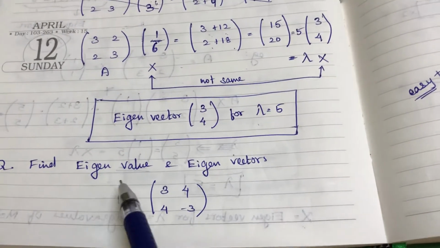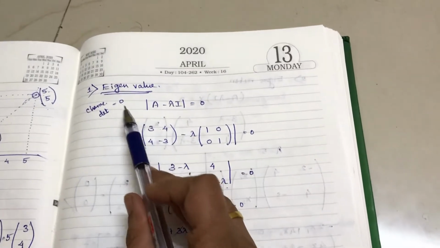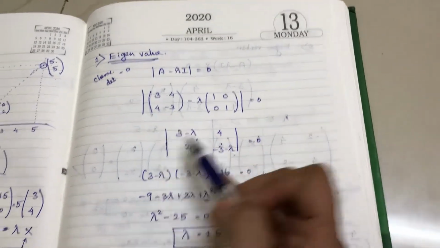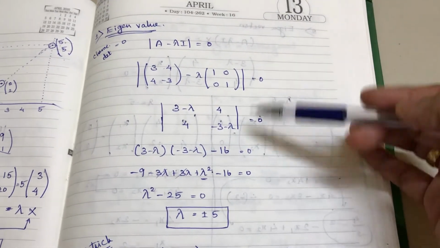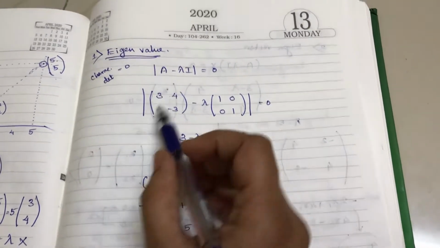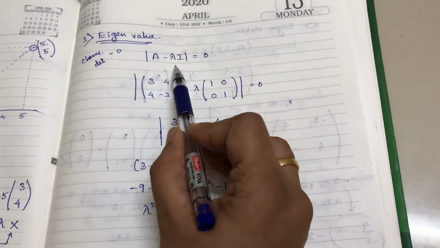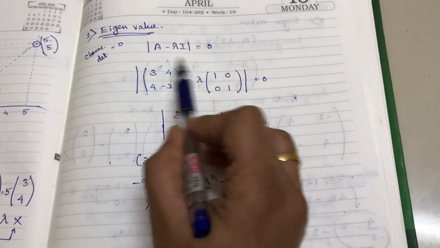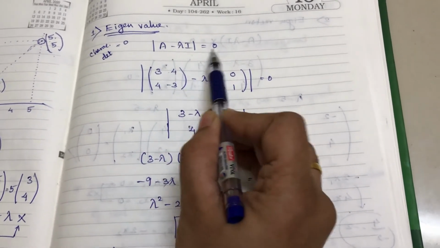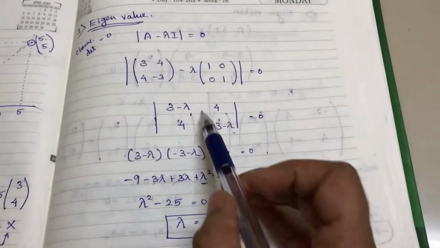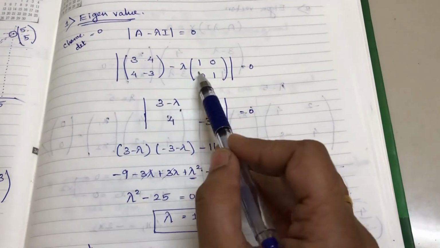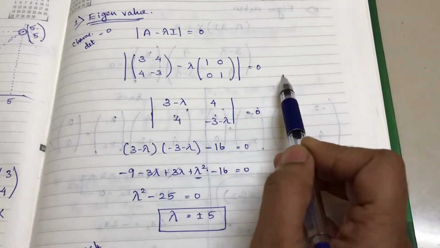Okay, so we need to find the eigenvalue and eigenvector. Let me see that. Eigenvalue, we need to find that. This is the normal form to find the eigenvalues. A minus lambda I is nothing but the characteristic determinant, which is equal to 0, the characteristic equation. So we need to find the characteristic equation. So the A matrix minus lambda into I is equal to 0.